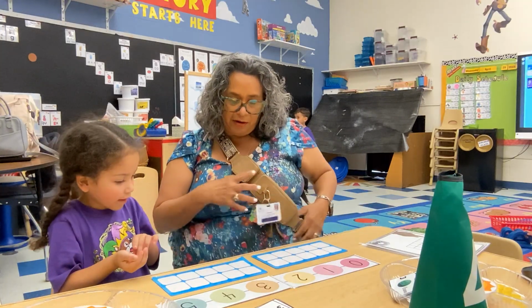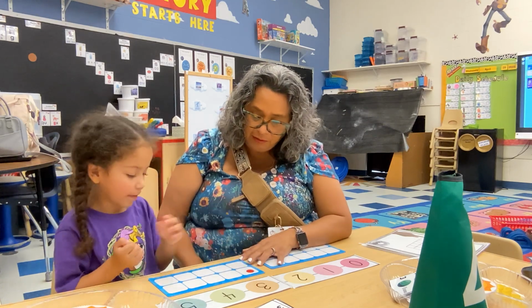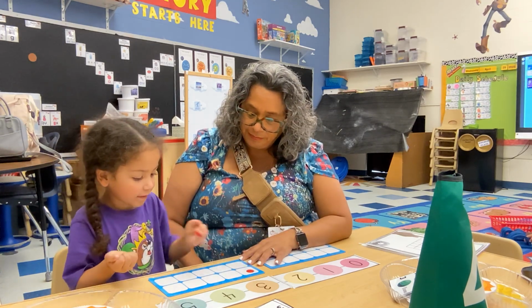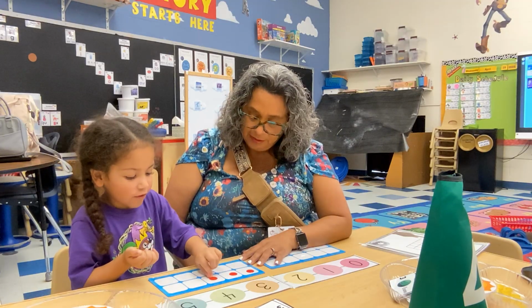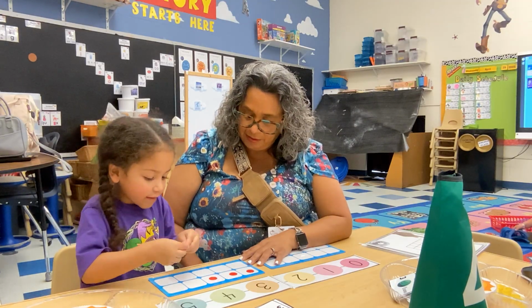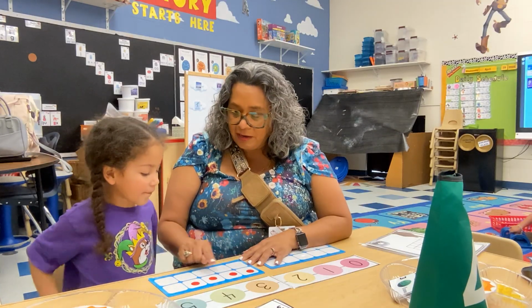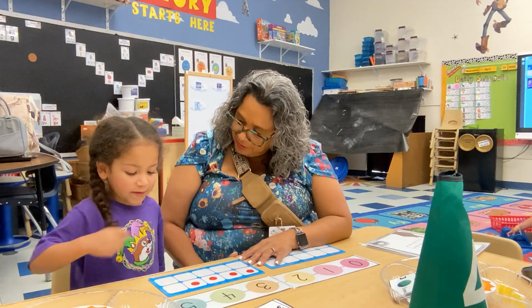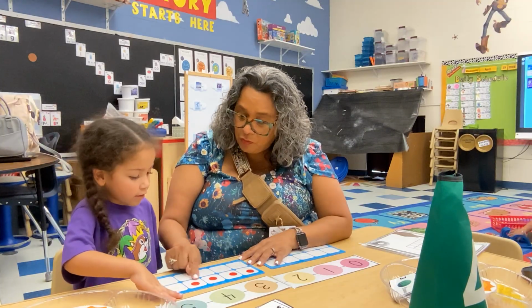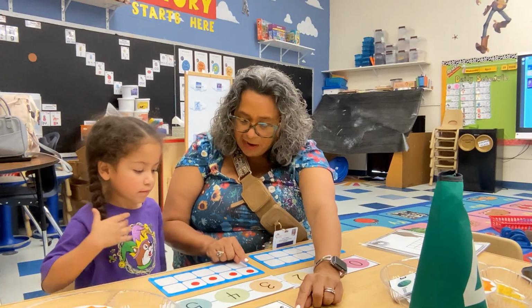Put them there at the top. We're going to start from left to right. Okay, and is that enough? How do you know that's enough? Well, is this 4 red ones like the recipe says? 4 red? Make sure, count it.